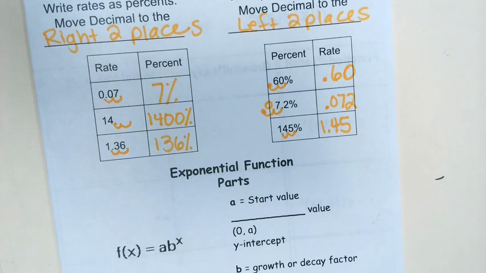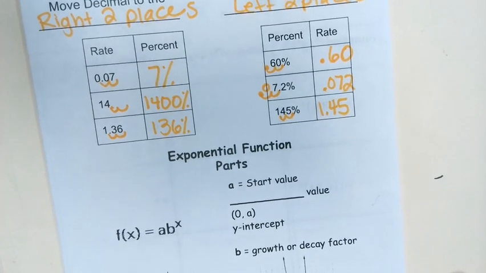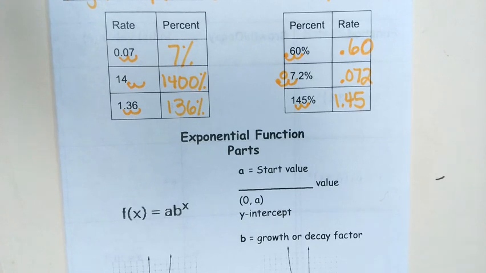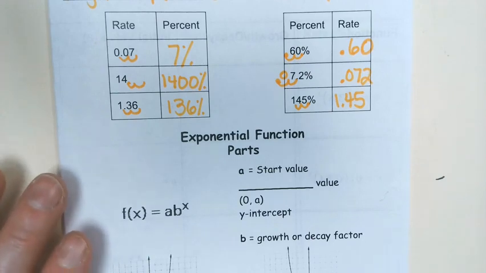Exponential functions either increase or decrease as a rate, but we can also write it as a percent. Just like with the Futurama episode, they had an interest of 2.25%. So it increased at that rate. But it was as a percent.